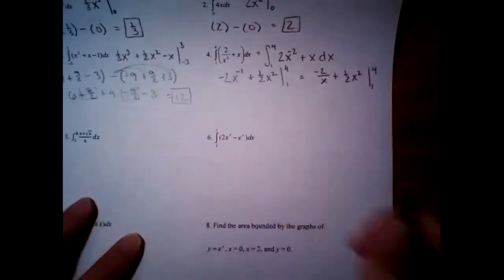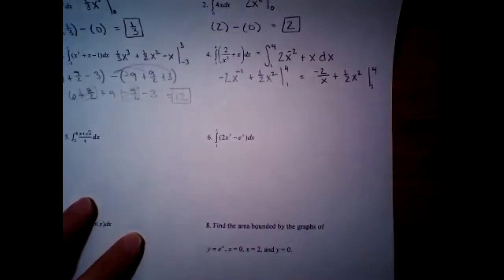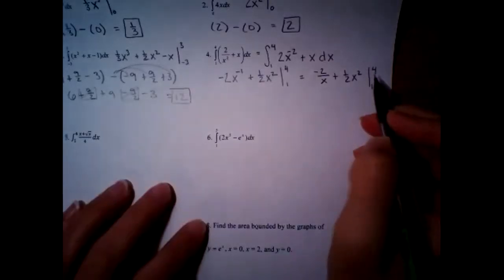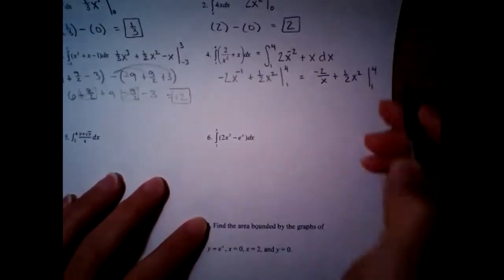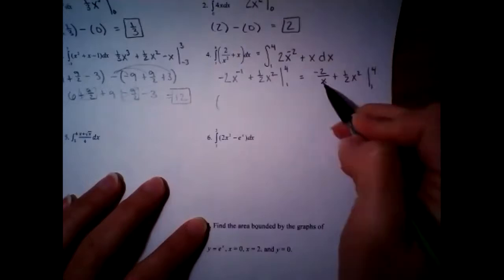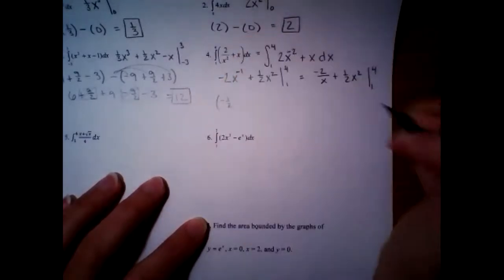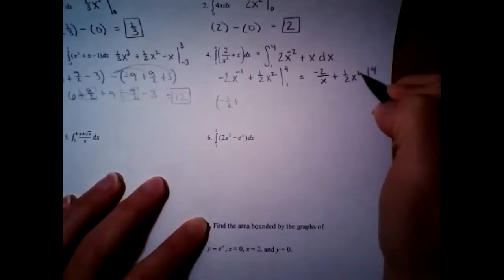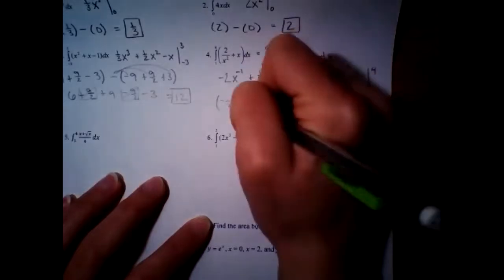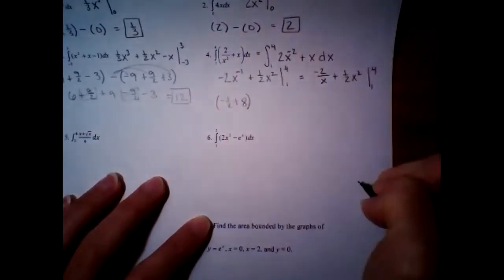All right, so I did a little bit of rewriting there because I wanted to fix the negative exponent. And now we're going to do upper boundary minus lower boundary. All right, so if we plug in 4, -2 over 4, that would be -1/2 plus 4 squared is 16, half of that is 8. So that's the upper boundary.